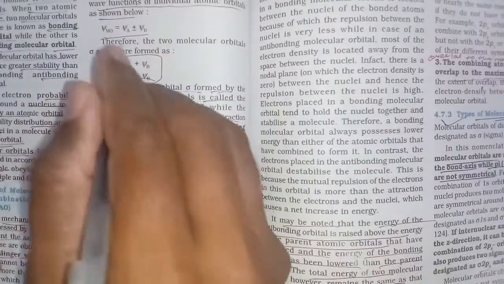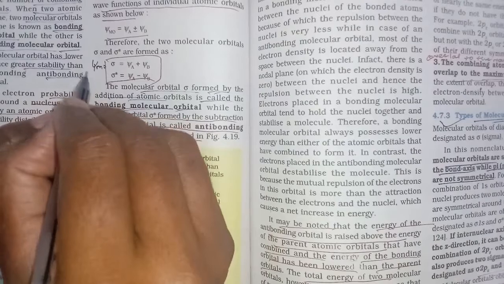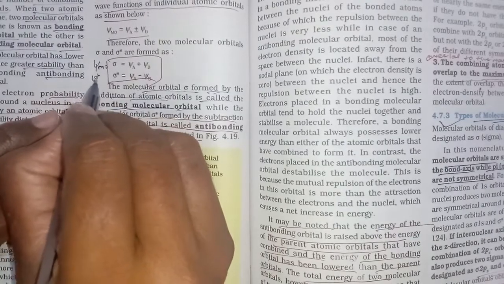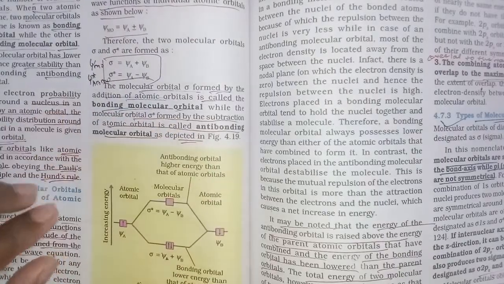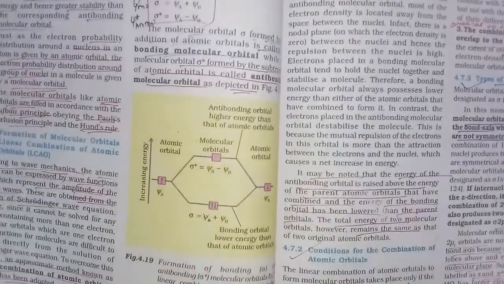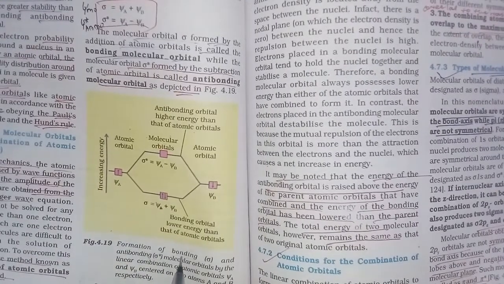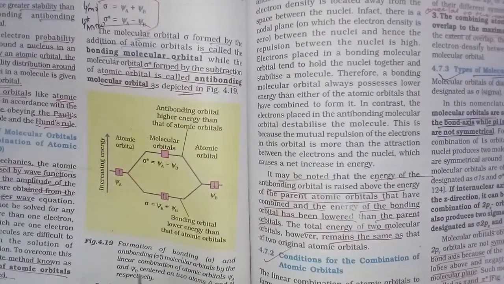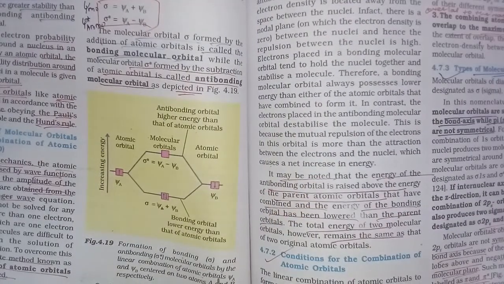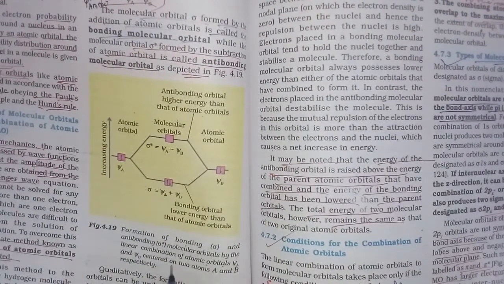Or here we can write psi molecular orbital and psi antibonding molecular orbital, and this is the formation of the bonding sigma and antibonding molecular orbital by the linear combination of atomic orbitals psi A and psi B centered on the two atoms A and B.